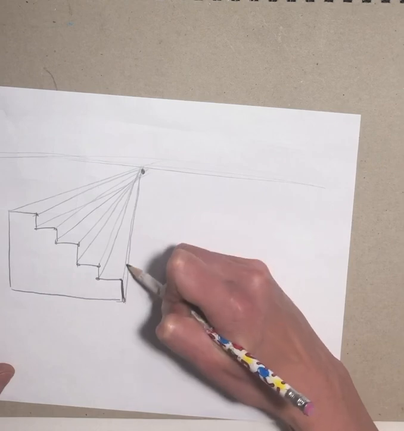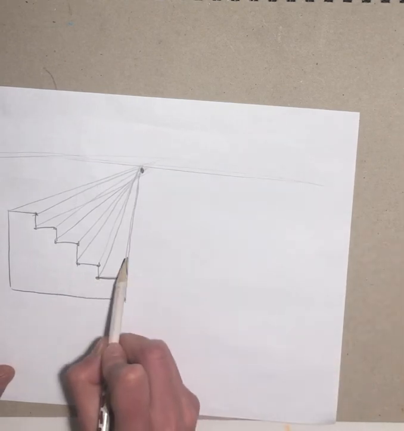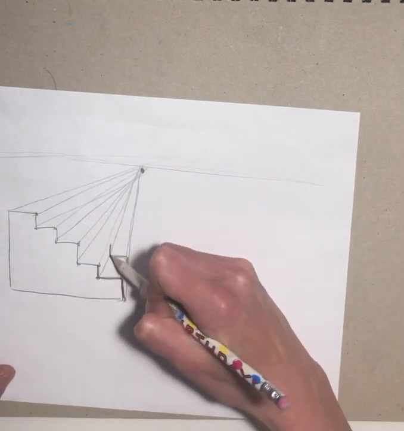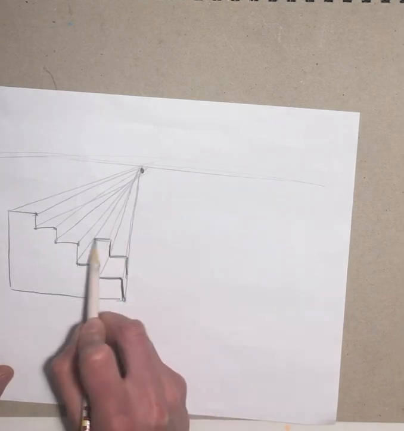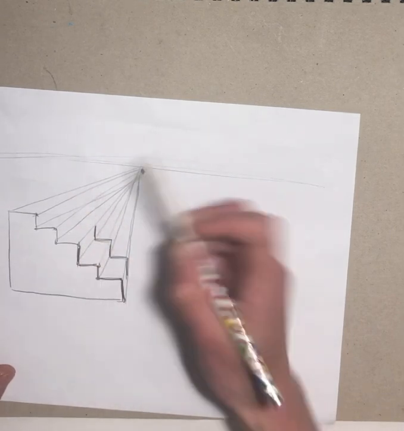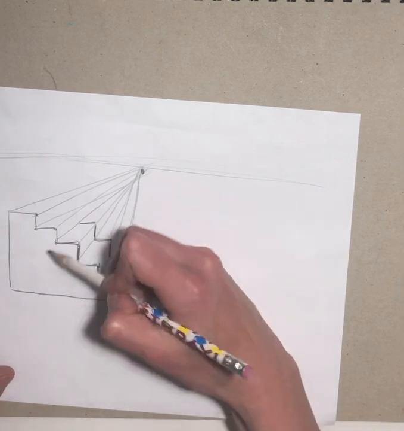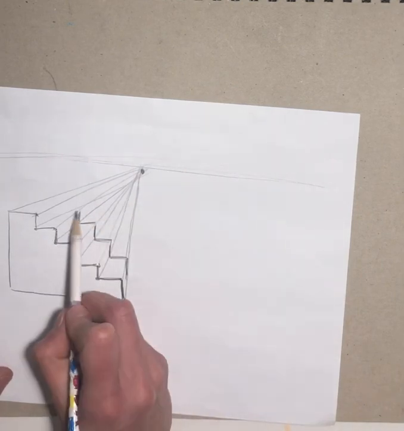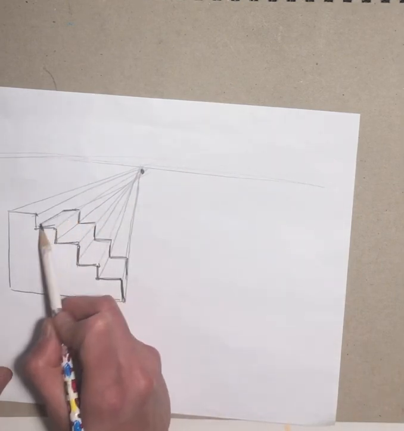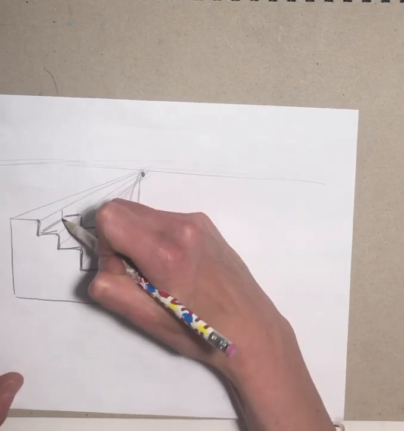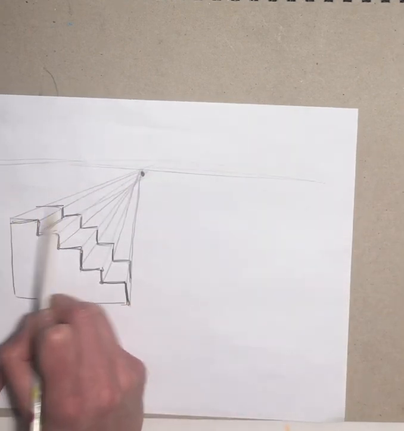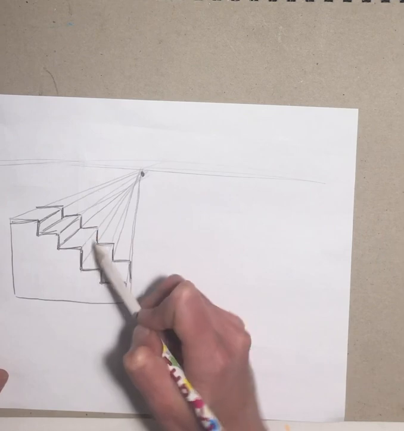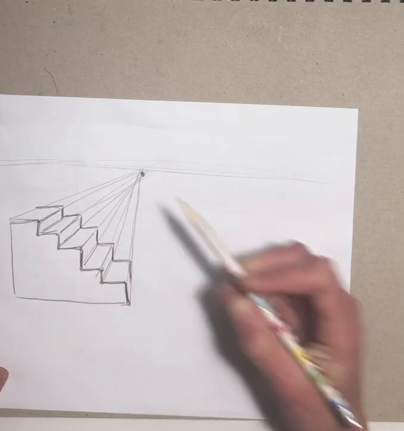And you'll take this line and you'll cut it. And you'll take this line and cut it, and so on down the steps. It was a little messy there. So these now are steps in 1-point perspective.